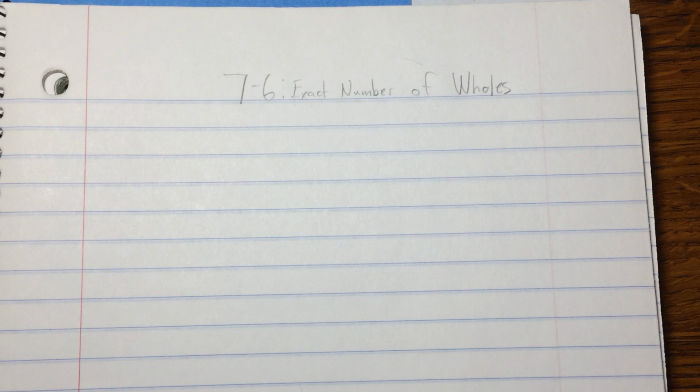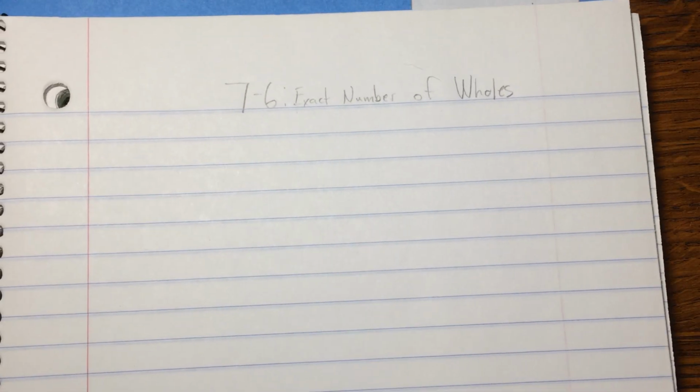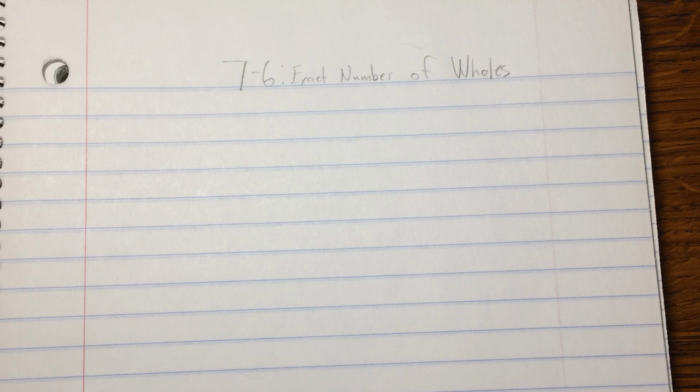We're on page 243 and we're talking about how to find the exact number of holes. Or I guess rather the question is, do we have an exact number of holes? We're going to be working with improper fractions today, I think for the most part. Yep, they're all improper. I'm going to throw a few examples at you and then I'm going to let you tackle page 243 on your own.